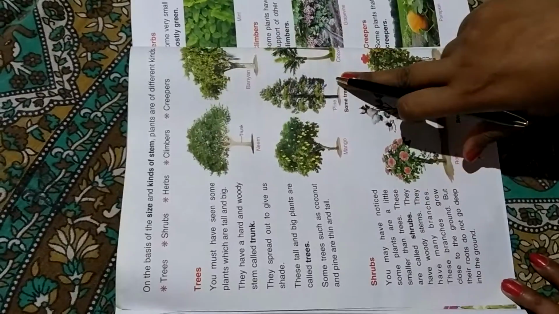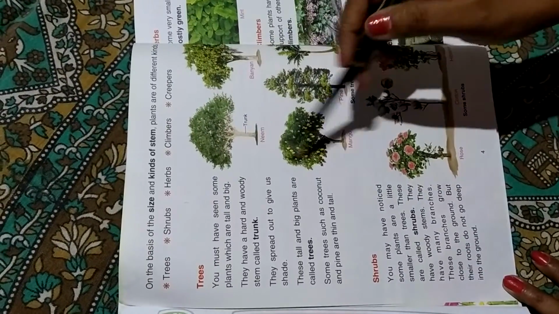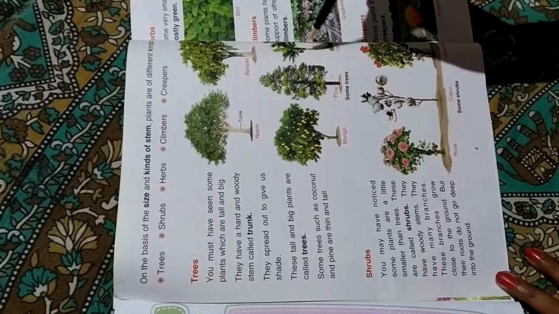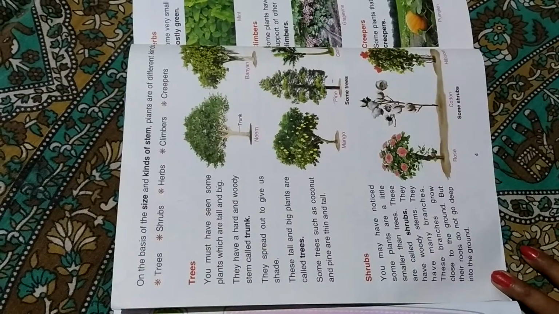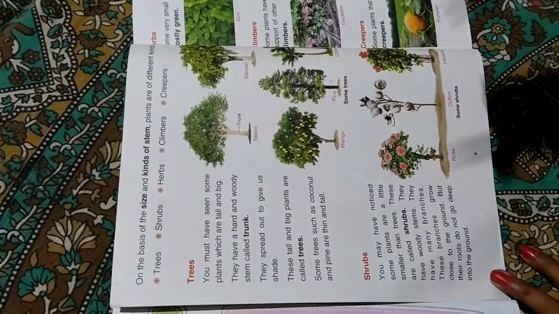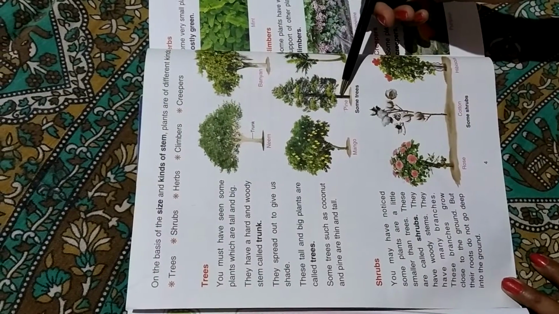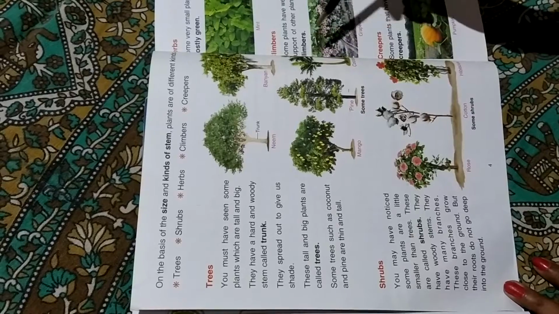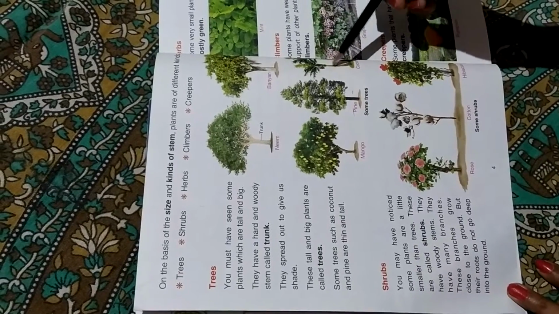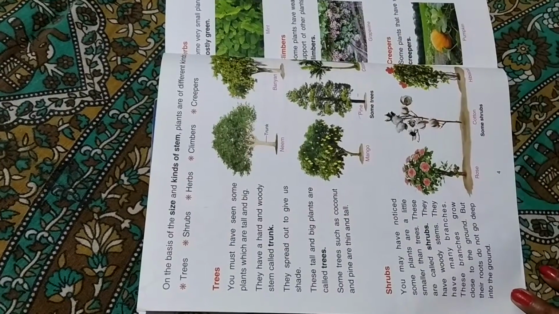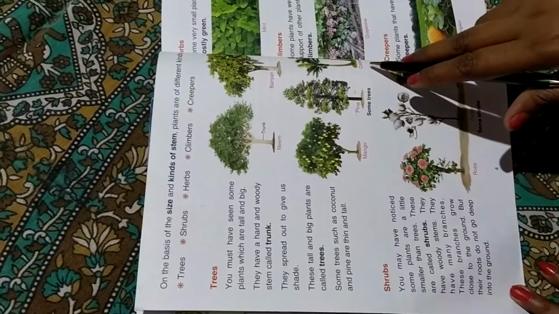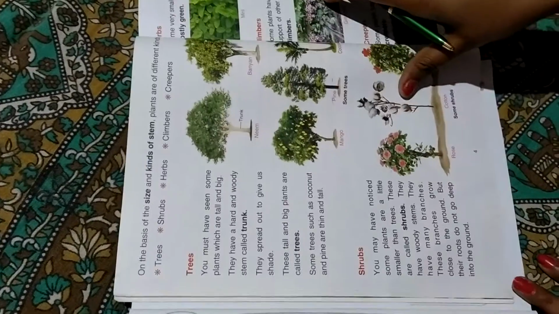Here we looked at these 5 kinds of trees. 2 trees have a different look. These trees have a thin stem and are tall. These 2 types of plants are the pine tree and the coconut tree.